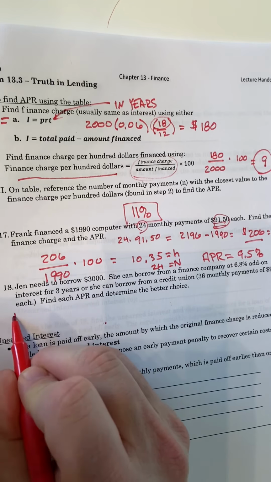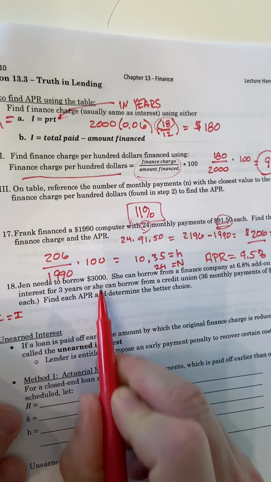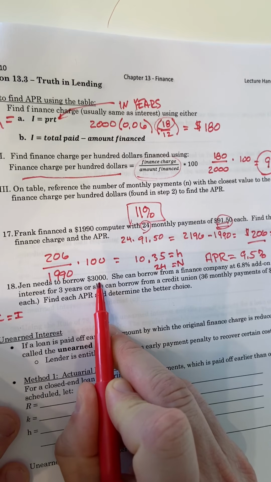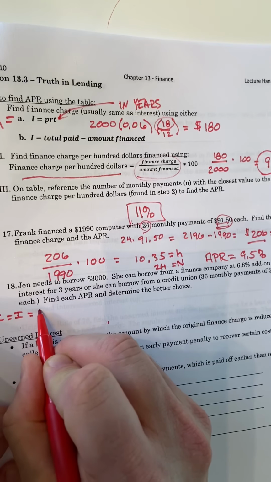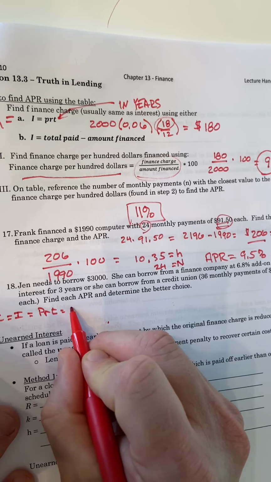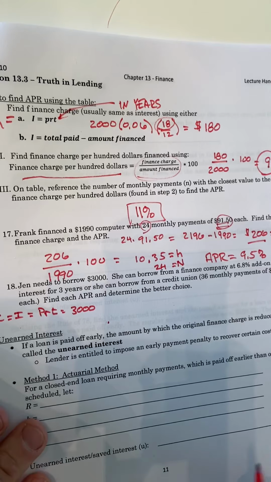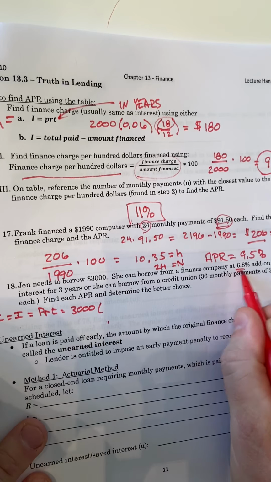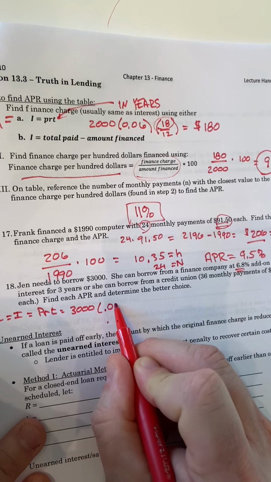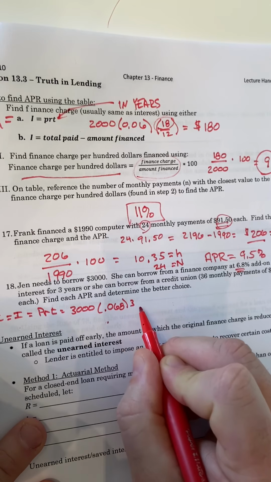To figure out the finance charge or the interest that she has to pay in addition to this $3,000, it is this formula, PRT. So you throw in the principal or the original amount to borrow, the rate, but as a decimal, 0.068, and the time in years, which is 3.